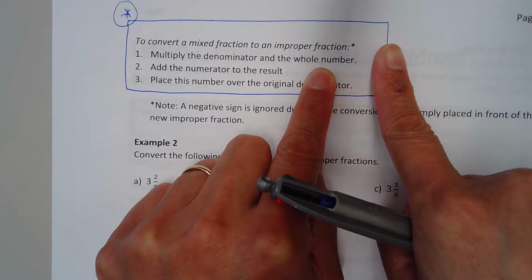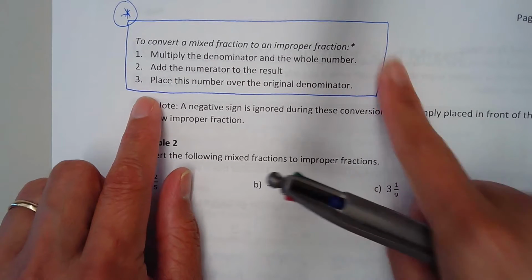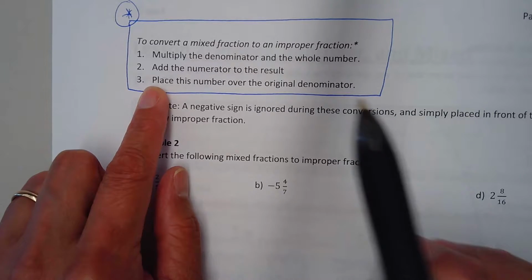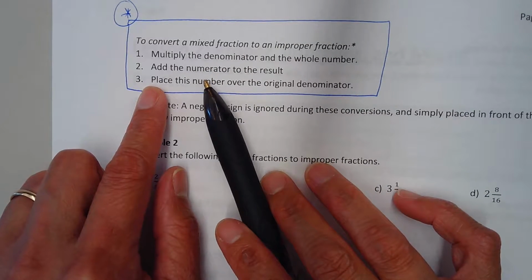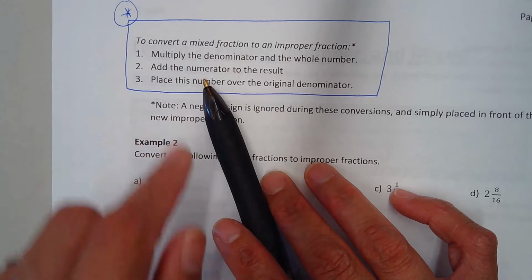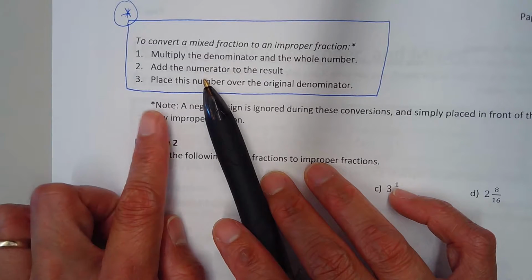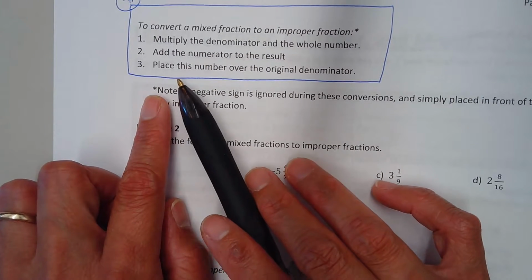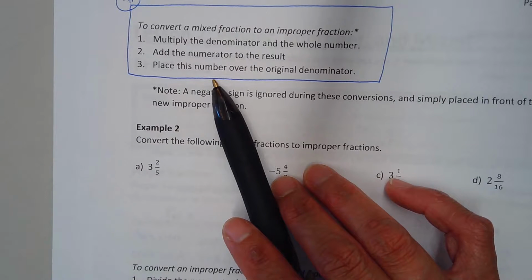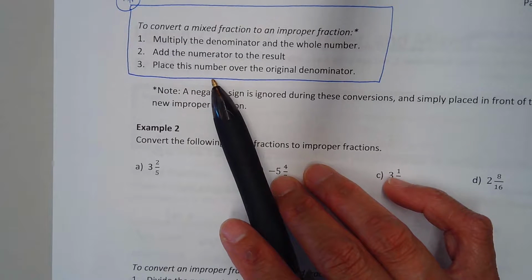That's the first step. Step number 2, add the numerator to whatever you got. What's the numerator again? The top number. Add whatever number you got in step 1, you add the numerator to it. And then, number 3, place this number that you just calculated over the original denominator.